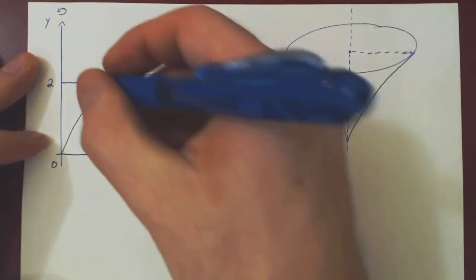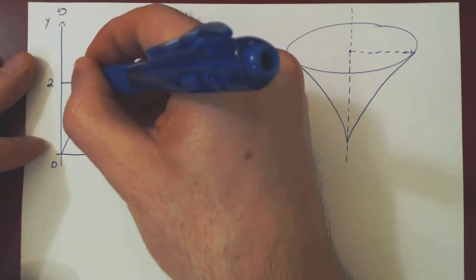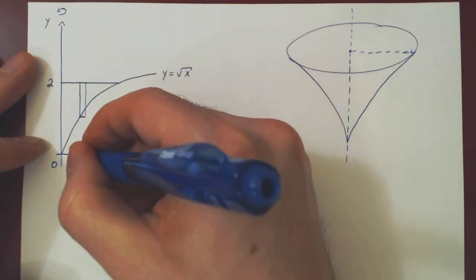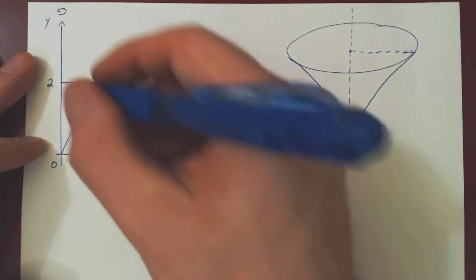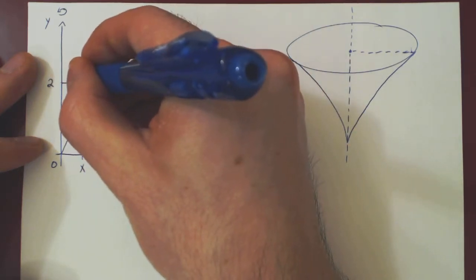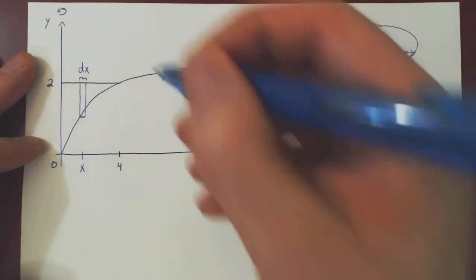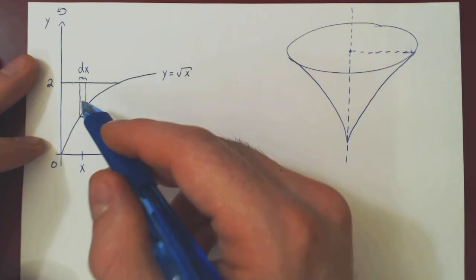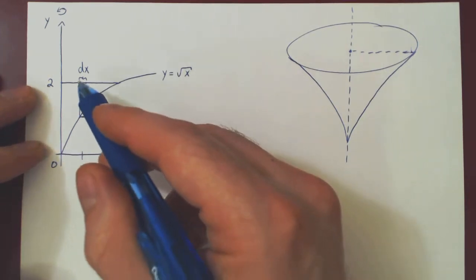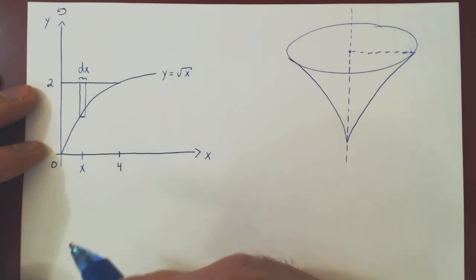Okay, let's see. So we take a small infinitesimal vertical rectangle. It is positioned along the x-axis. The width of the rectangle is a small change along the x-axis. Of course, we denote an infinitesimal change in x by dx. Now, if you notice, the difference from a vertical to a horizontal rectangle is that a vertical rectangle now is parallel to the axis of revolution.